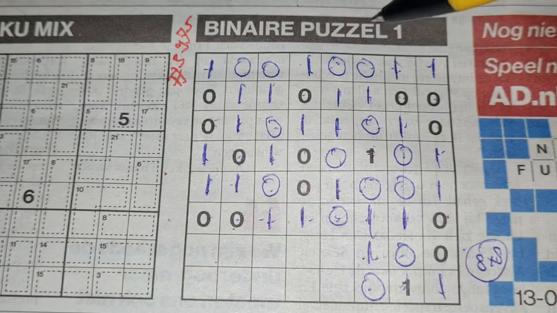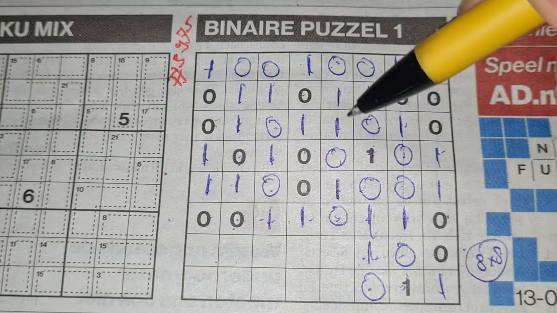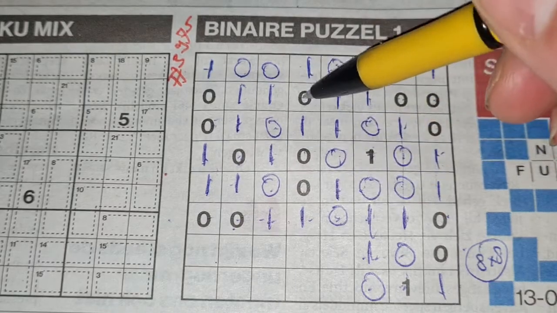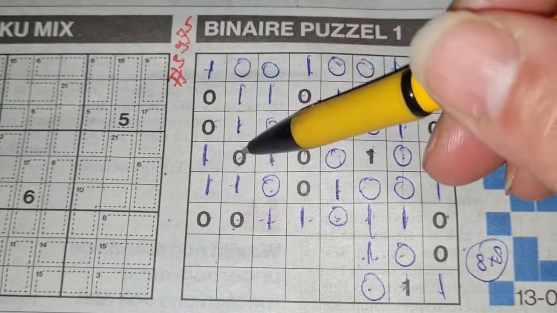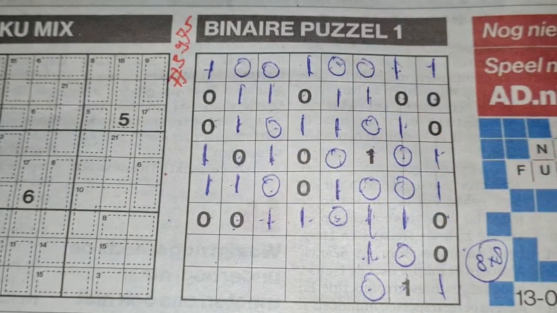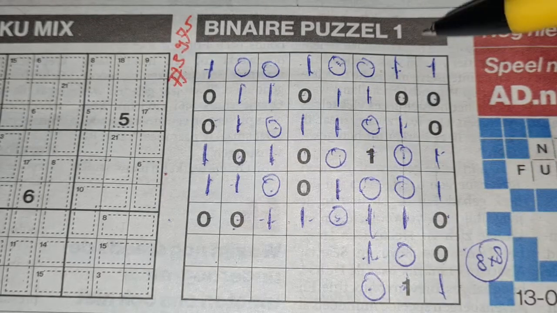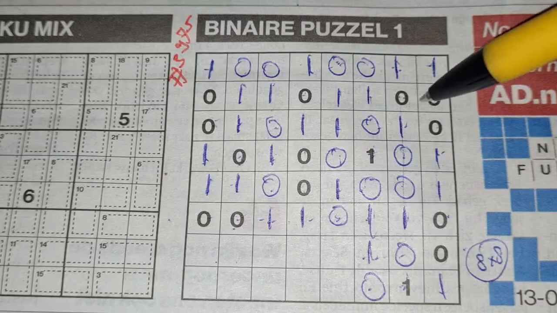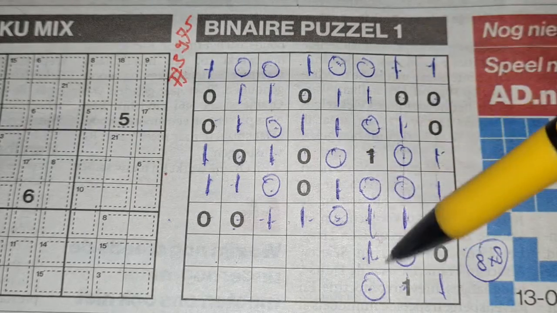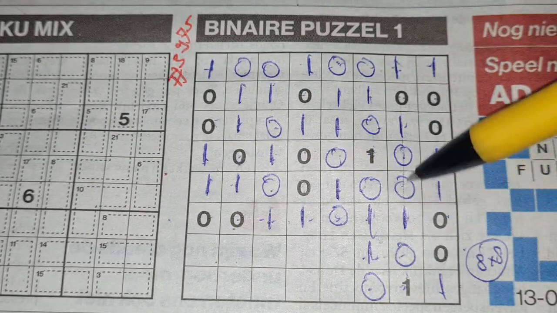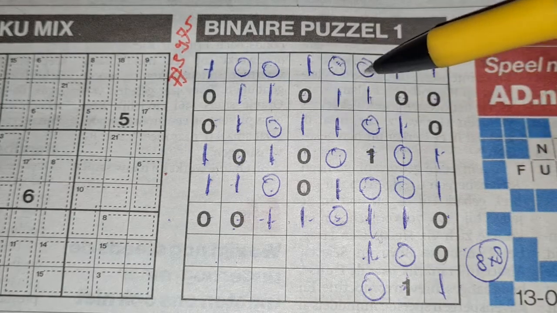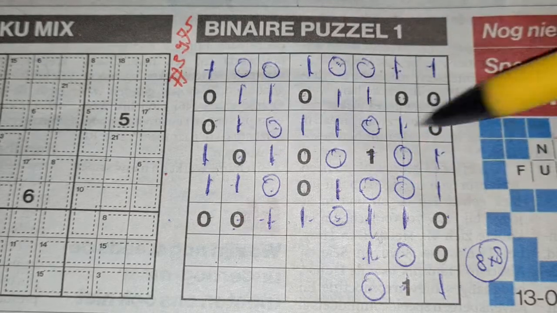And now I think we need to compare. Let me check. This will be difficult. So we need to compare now. Well, we have 3 columns. We have a 1 here, 1 0 here, 1 1.